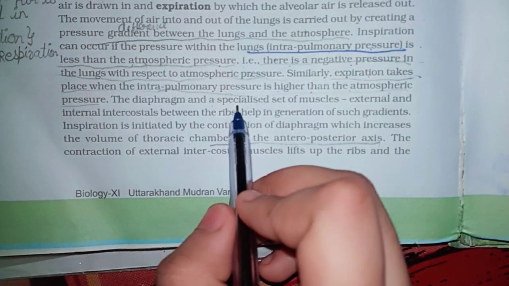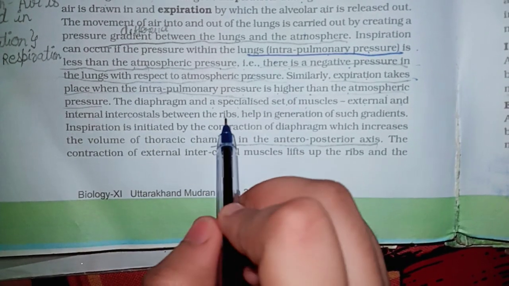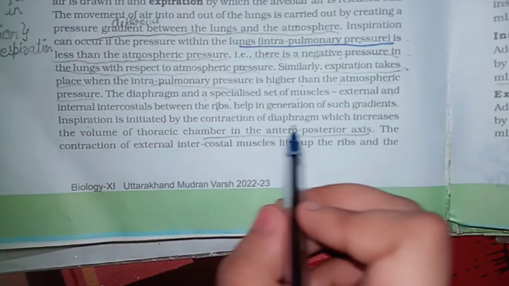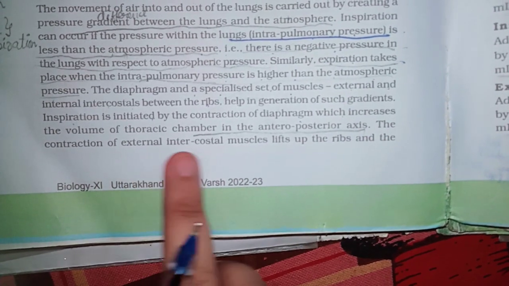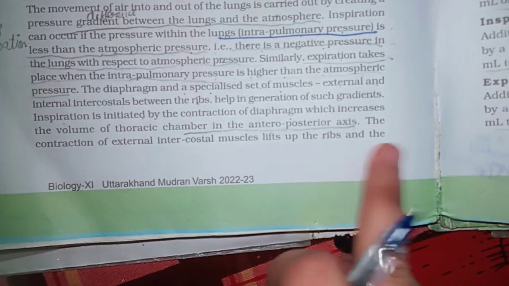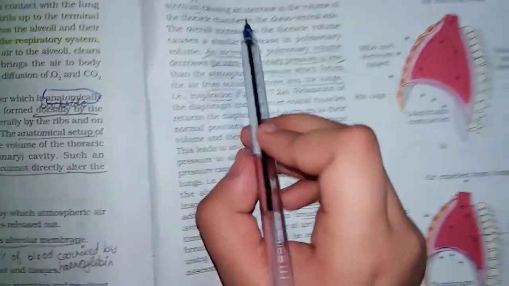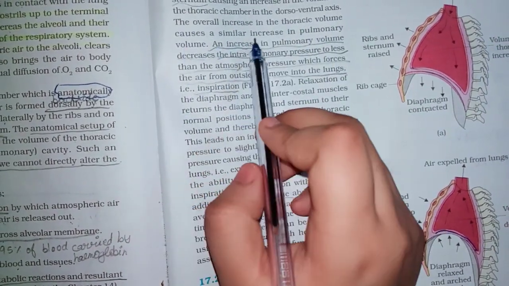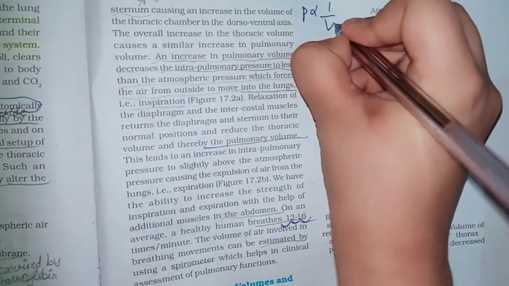The diaphragm and a specialized set of muscles, external and internal intercostals between the ribs, help in generation of such gradients. Inspiration is initiated by the contraction of the diaphragm, which increases the volume of the thoracic chamber in the anterior-posterior axis. The contraction of external intercostal muscles lifts up the ribs and the sternum, causing an increase in the volume of the thoracic chamber in the dorsoventral axis. The overall increase in the thoracic volume causes a similar increase in the pulmonary volume. P is inversely proportional to volume.